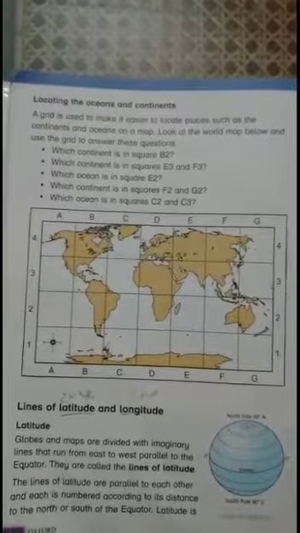Students, come to the next page, page number 24. Our next heading is locating the oceans and continents. In graphic design and word processing applications, a grid is a series of vertical and horizontal lines that are used to subdivide a page vertically and horizontally into margins, columns, intercolumn spaces, lines of type, and spaces between blocks of type and images.